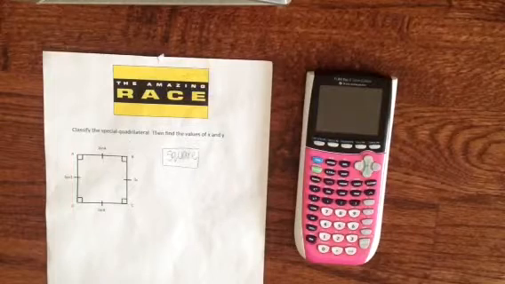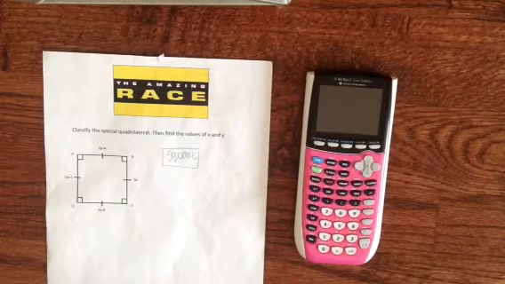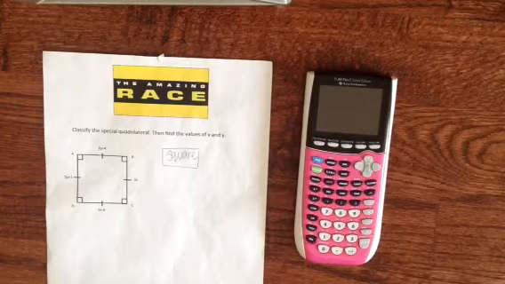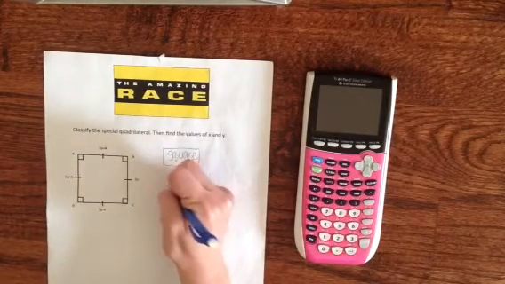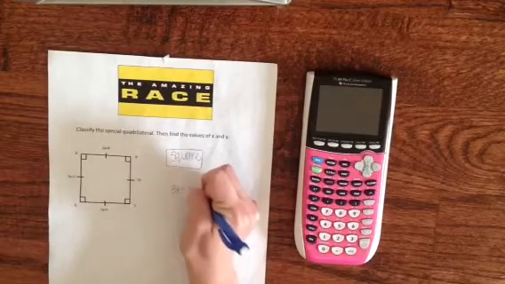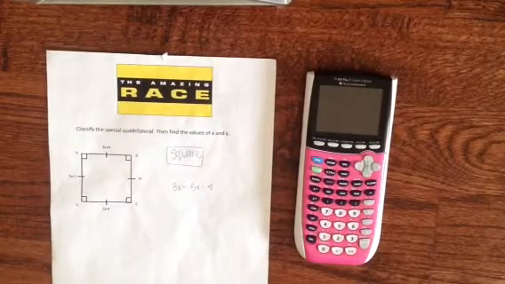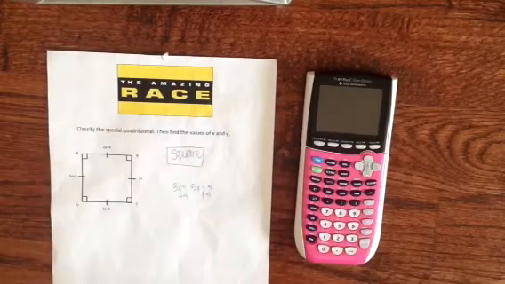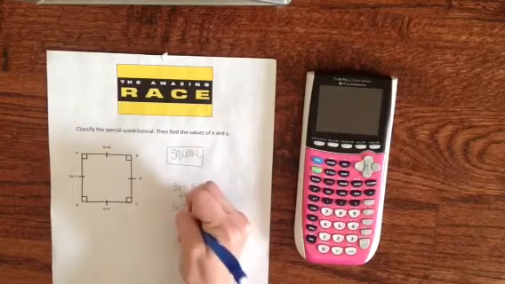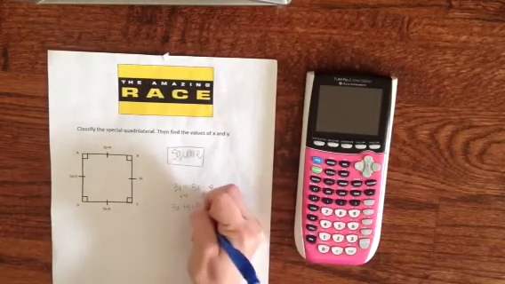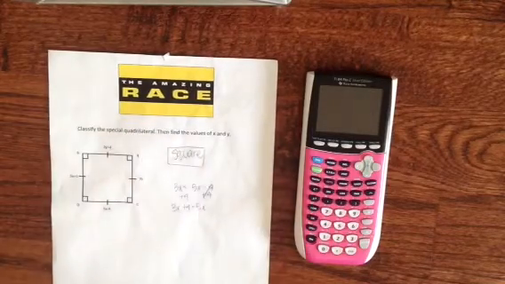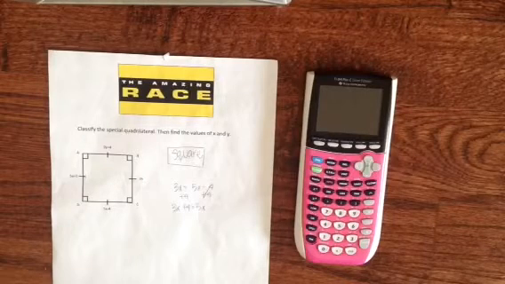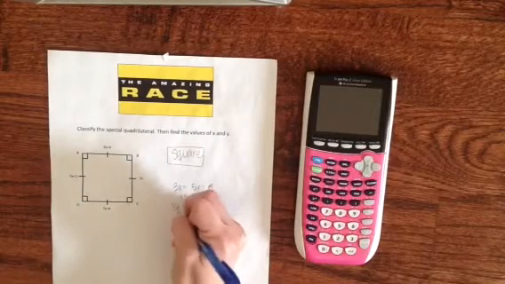For the second part, we have to find the values of x and y. And since we know that all four sides are congruent, 3x is equal to 5x minus 4. To solve this equation, first we have to add 4 on both sides. After this, we're left with 3x plus 4 is equal to 5x. Then we have to subtract 3x from both sides.